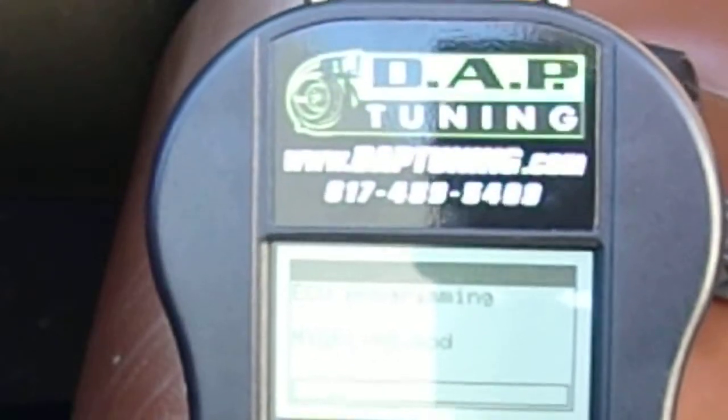It's changed a couple times now. It says writing preparation in progress, ECU programming, my G file 0.mod. Same file name you saw in the software when we were looking at it. Now we're just going to sit here, hurry up and wait.